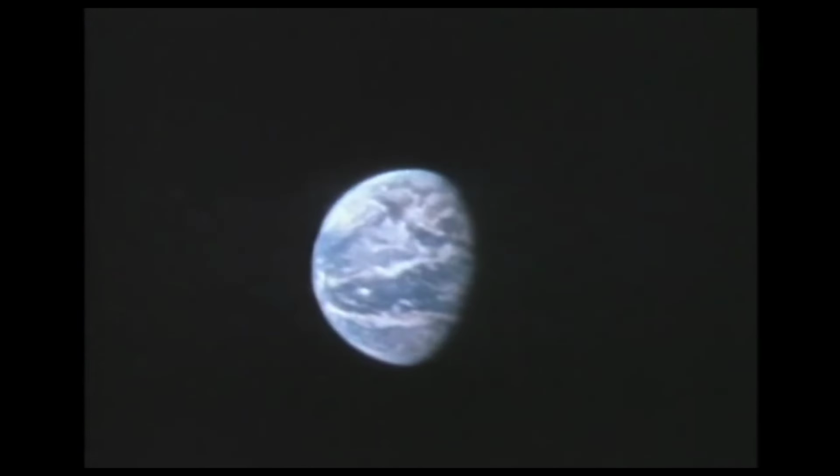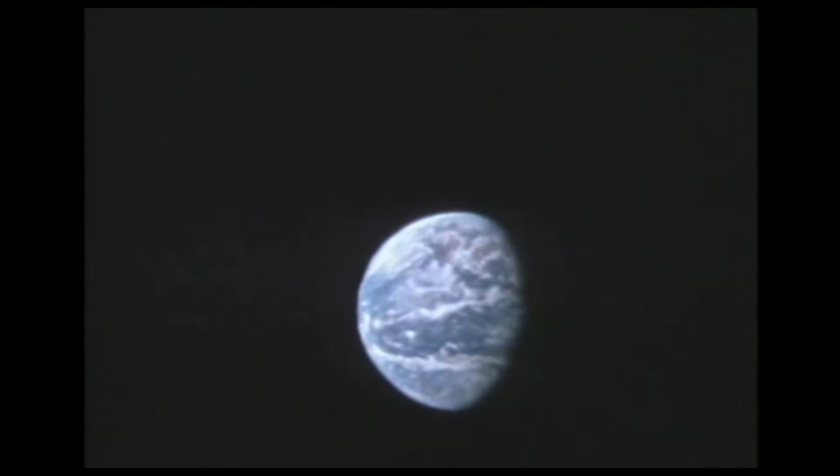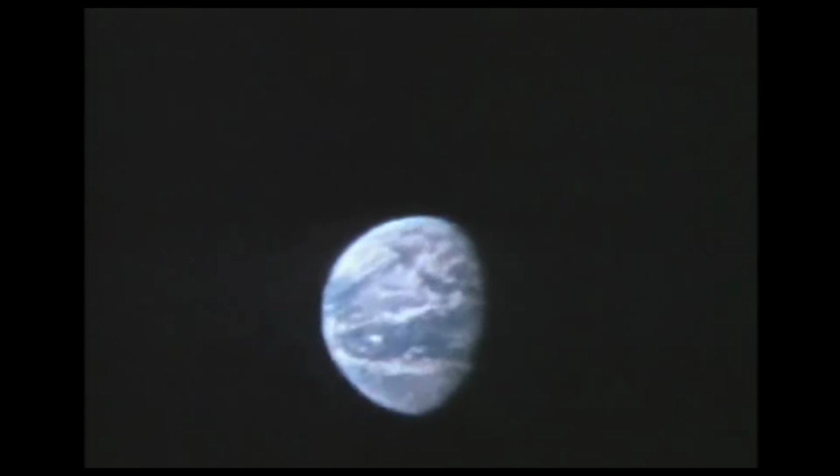11, Houston, could you describe, from your view, the polar cloud cap appears to us to extend down the western coast of North America. Would you estimate how far it extends down? Over. It appears that the cloud cap comes down a little bit below the southern extremity of Alaska. Roger.